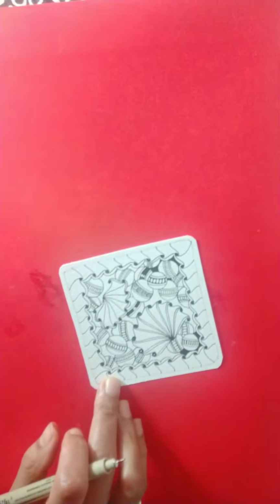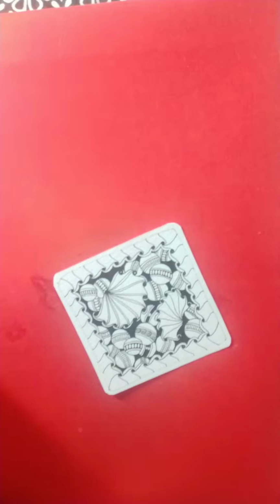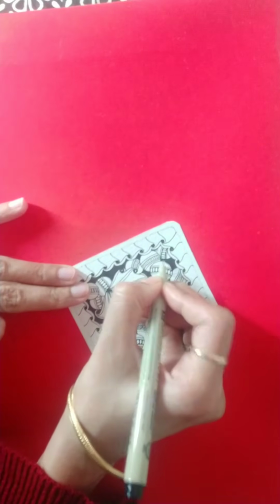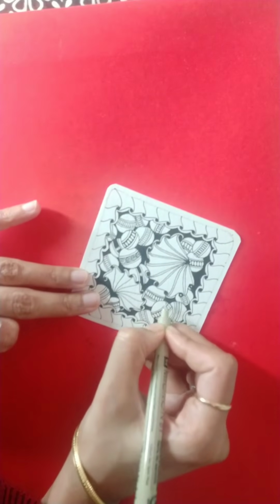Just fill up the entire portion. So you can see here I have inked all the portions remaining after drawing my jetties and the angelfish, right? I have completely filled it with black ink, right? So adds a little drama to your tile.